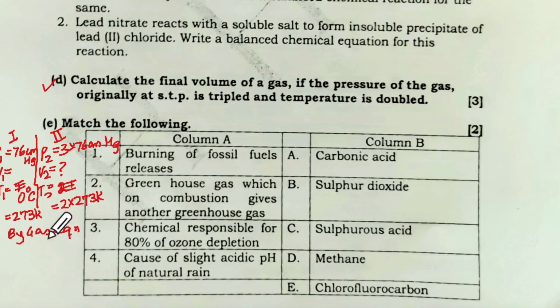What is your gas equation? Tell me. P1V1 upon T1 is equal to P2V2 upon T2. Very good. Now quickly substitute and get the answer.